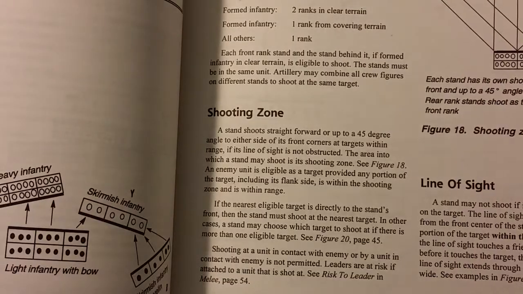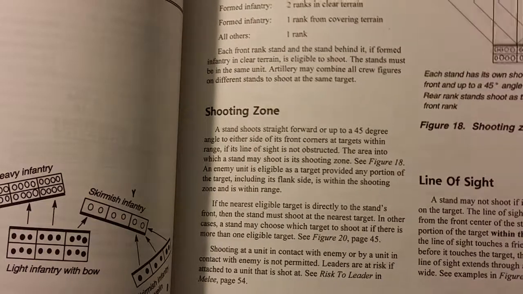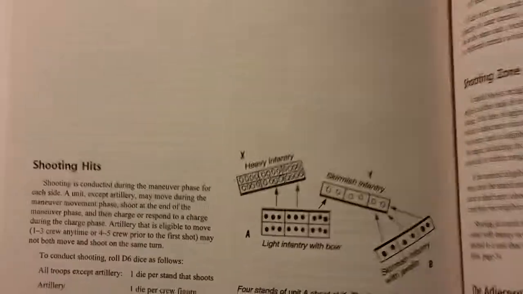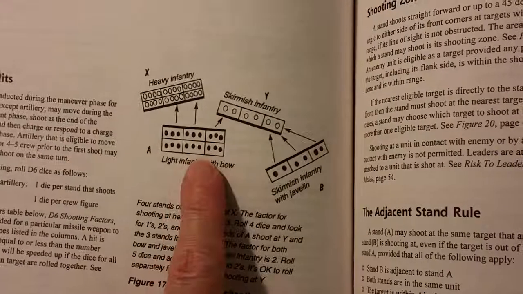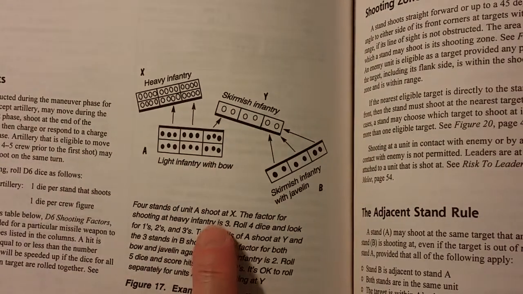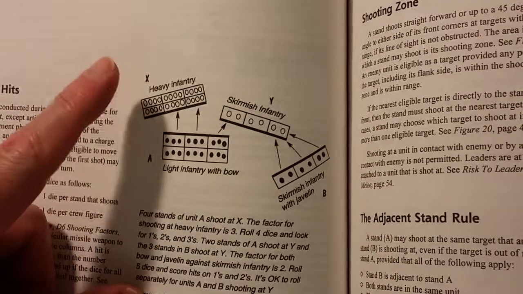Shooting zones, stands eligible to shoot. Okay, back to the D6 shooting factors. What does that mean? Example of shooting resolution. Okay, 4 stands of Unit A. Four stands of Unit A shoot at X.